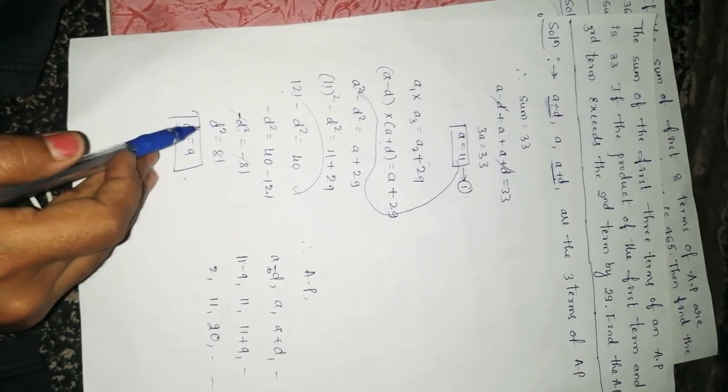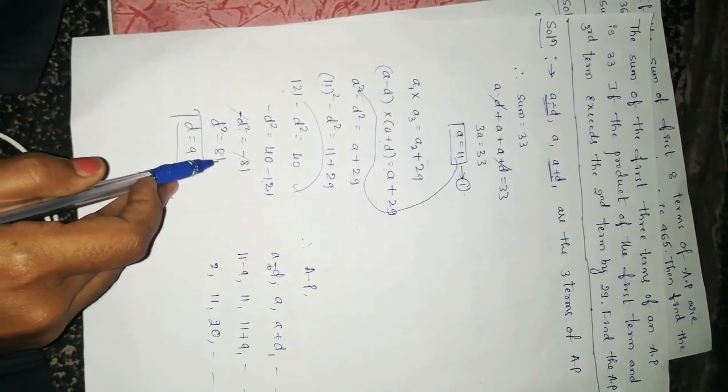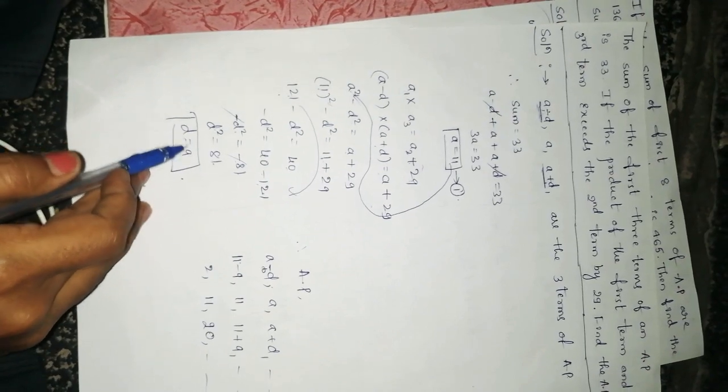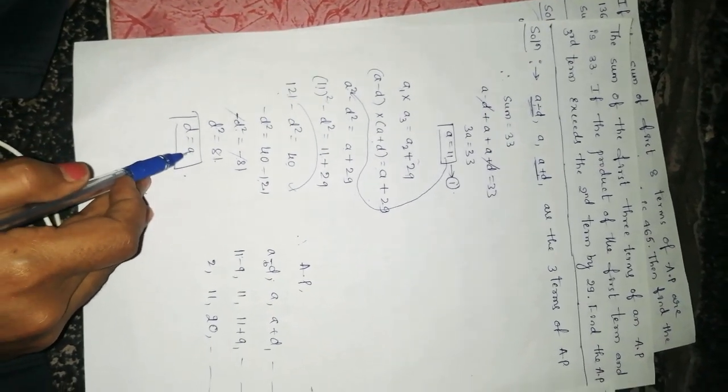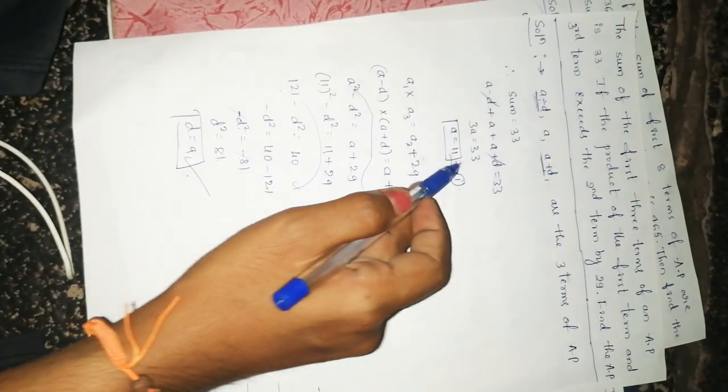Both sides, the minus minus gets cancelled. So d square is equal to 81. So 9 9s are 81. Therefore, the d value is square root of 81, which is 9. So take d value 9, a value as 11.